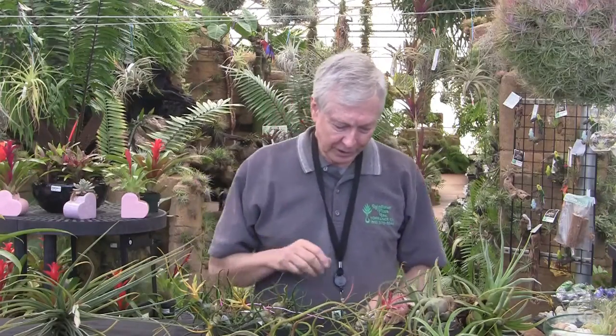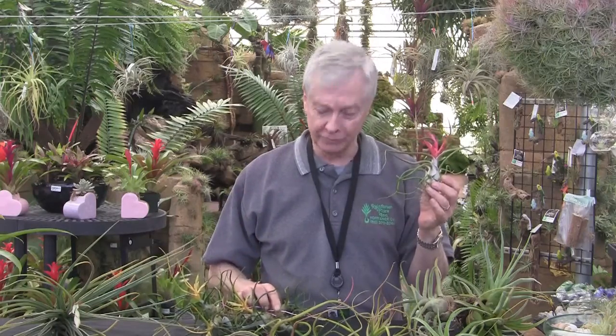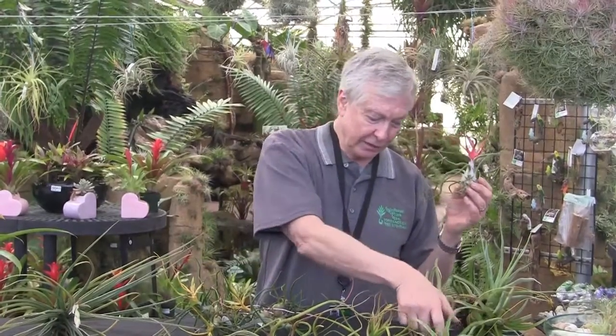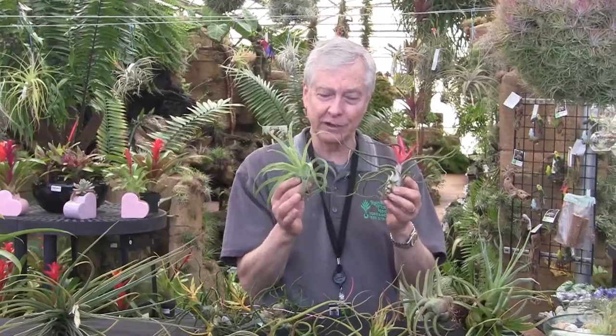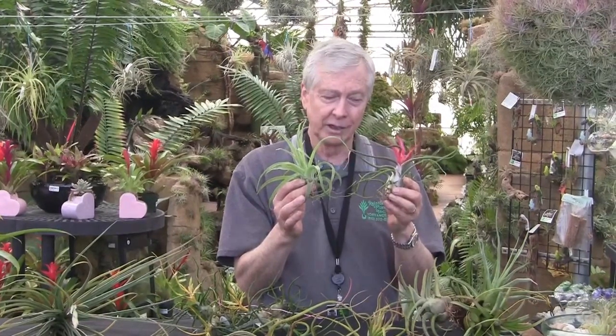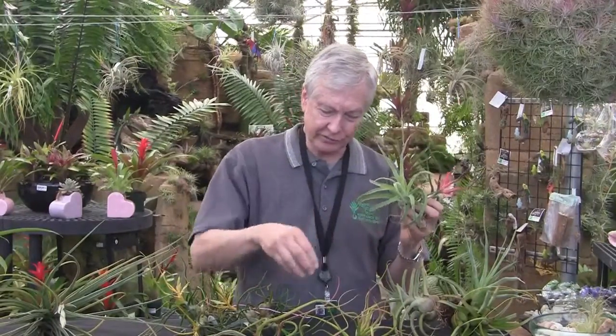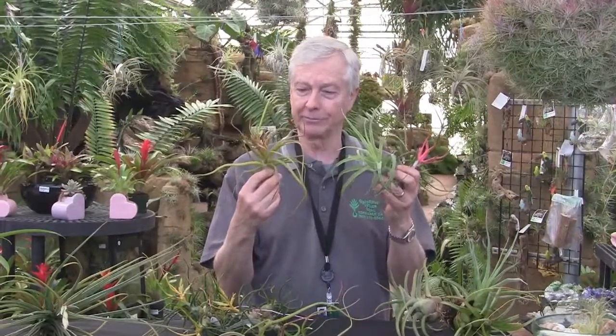That's a hybrid. Okay. So here we have Tillandsia Bulbosa gigante. This is a cultivar. It's the same Bulbosa, but it grows very large. So that gives it the name of gigante. If you take this plant and you cross it with this plant, which is Tillandsia streptophylla, you end up with Tillandsia showtime, which is this plant.